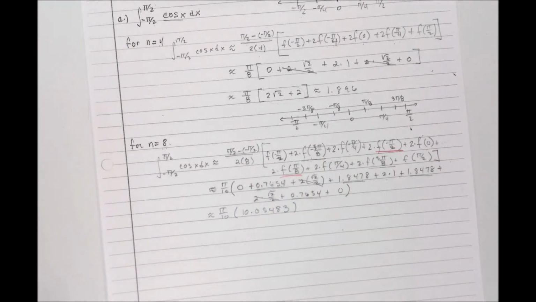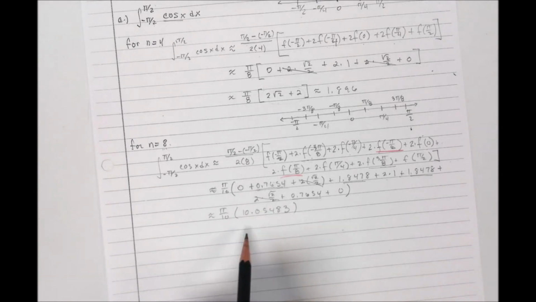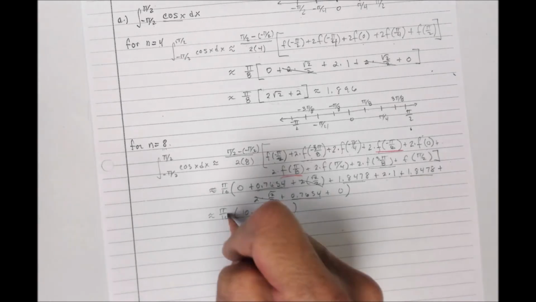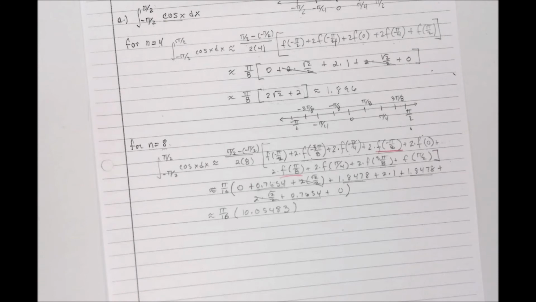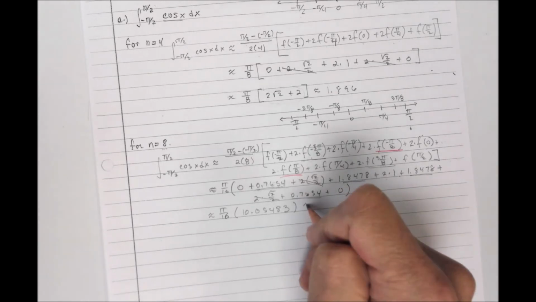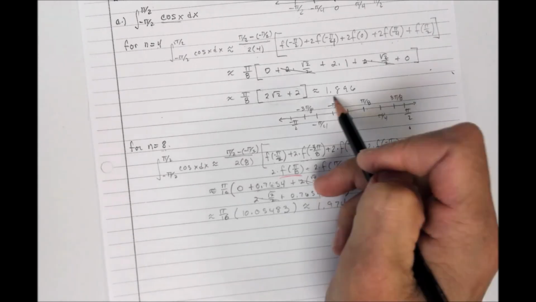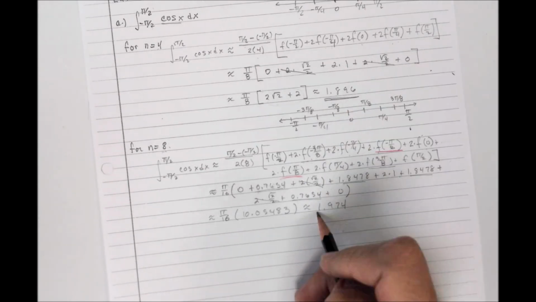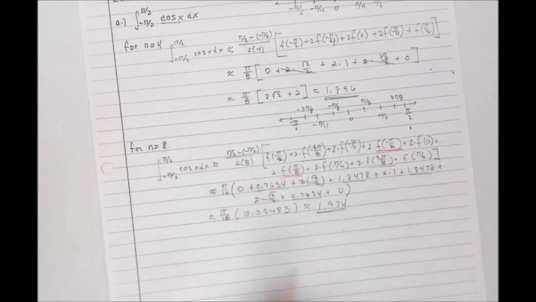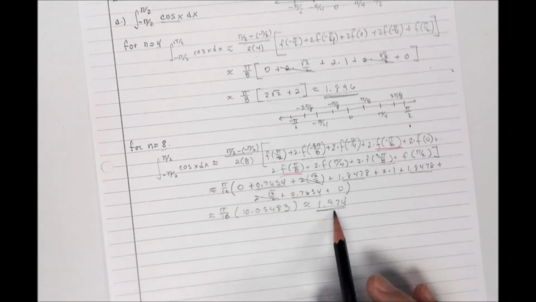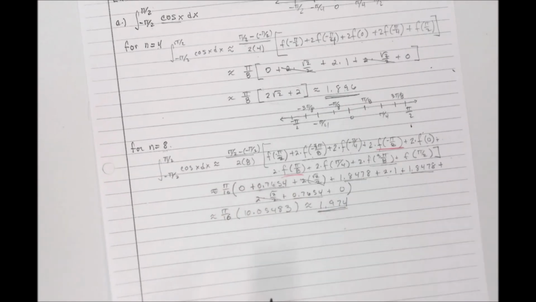So I'm going to now figure out what this mess turns into. That's a 16 there. It looks almost like a 10. So I'm going to divide by 16 and multiply by pi. And I get 1.974. Now look at my first approximation. Look at my second approximation, where n was bigger. If I had to take a guess, I would be willing to bet that my answer is probably 2.